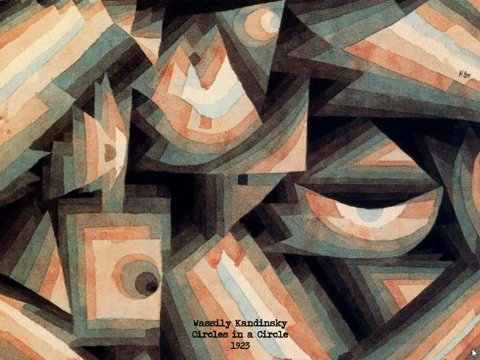This is a piece by Vasily Kandinsky. You can see that there's lots of shapes almost repeating. Not only shapes, but also repeating colors. So sometimes you can combine more than one element together repeatedly to create that sense of unity.